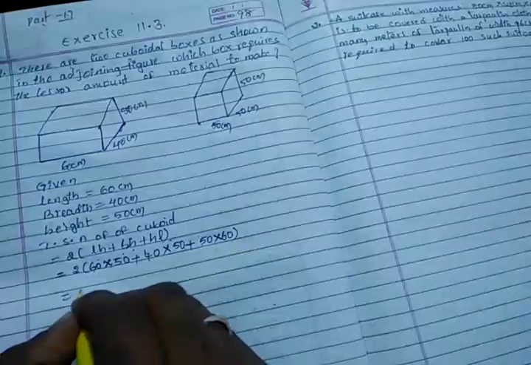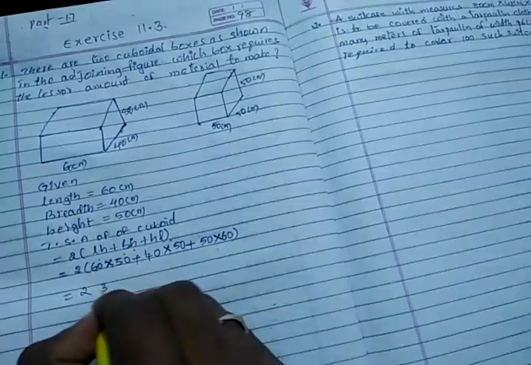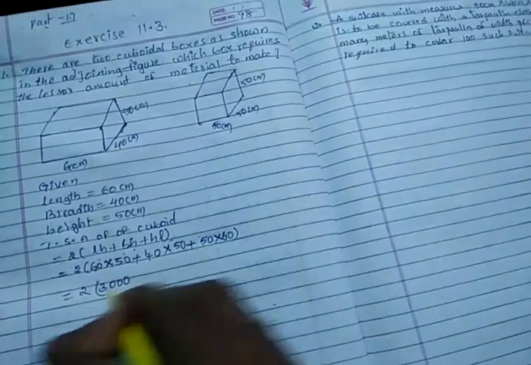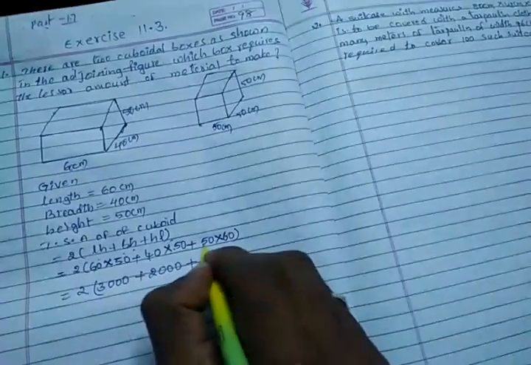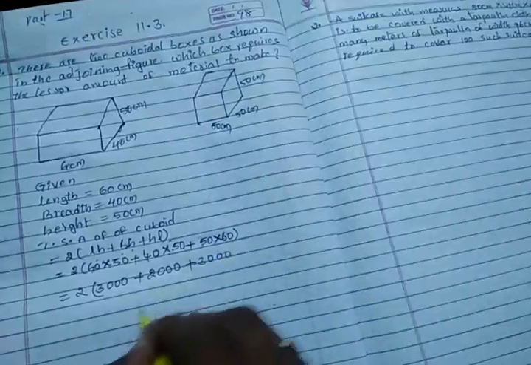Now the calculation: 5 6s are 30, that means 3000, plus 4 5s are 20, that means 2000, plus 5 6s are 30, that means 3000.